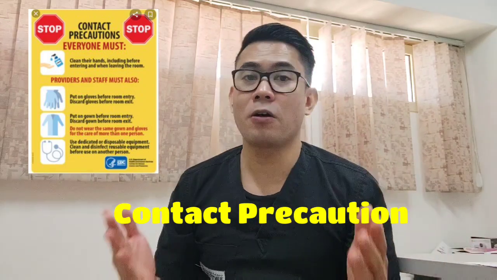Contact precautions are the precautionary measures observed for those diseases that are transmitted through contact. When we say contact, the diseases are transmitted by direct touch. When I touch the patient directly, I can acquire the infection. Or indirectly, when I touch the patient's surroundings, the frequently touched high-touch areas like the bed, remote control, curtains, and bedside rails, I can acquire the infections.